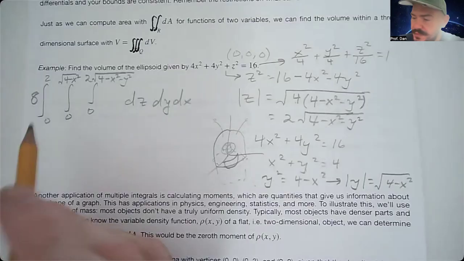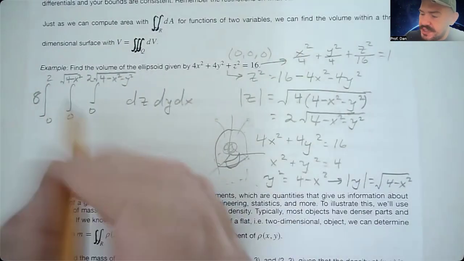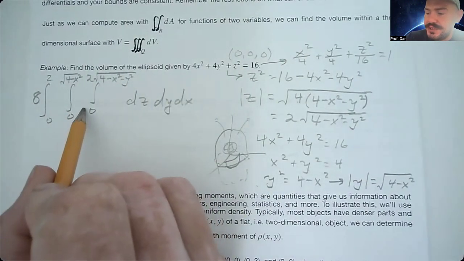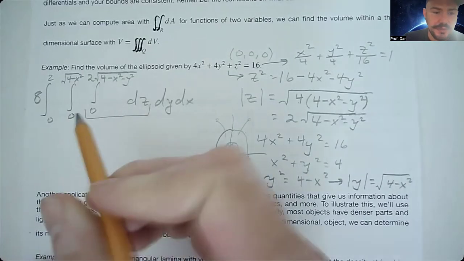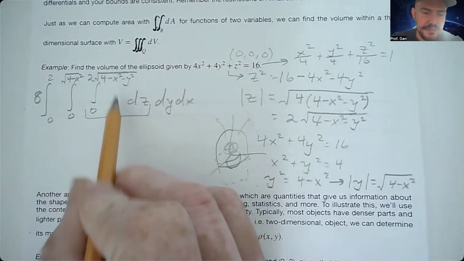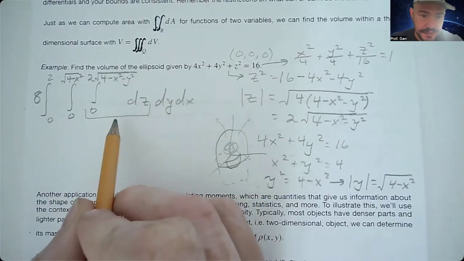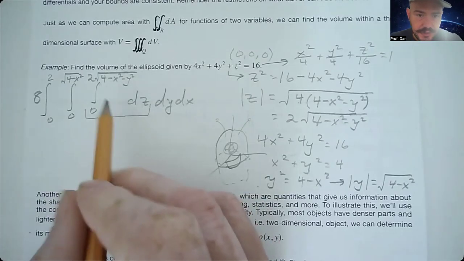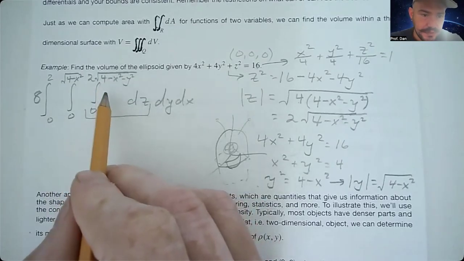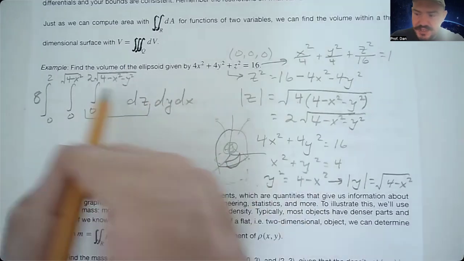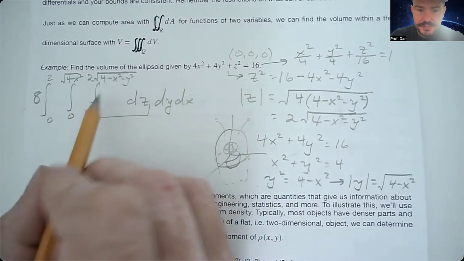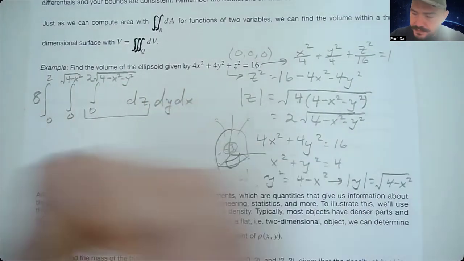Okay, so at this point, we're just evaluating the triple integral. We start with our innermost integral, right? The antiderivative of 1 dz is just z, okay? And then we're going to plug in top minus bottom to z. That's going to end up giving us just the top because we'd be subtracting 0.